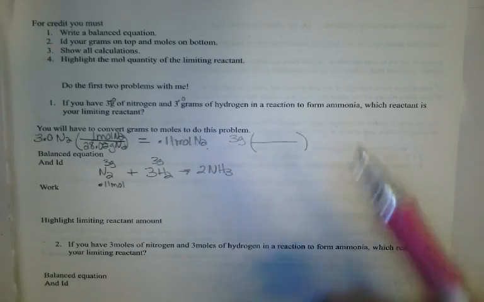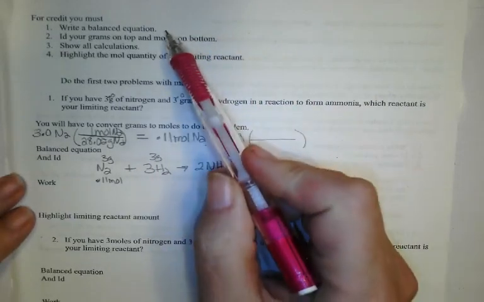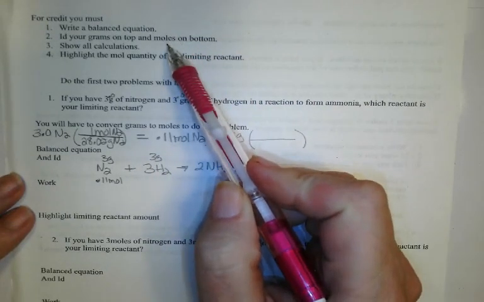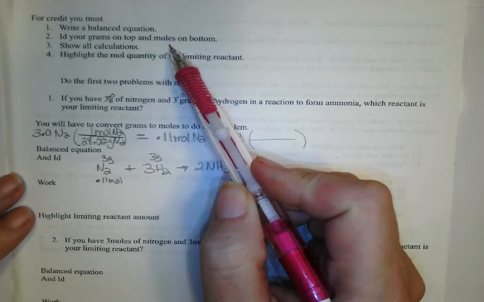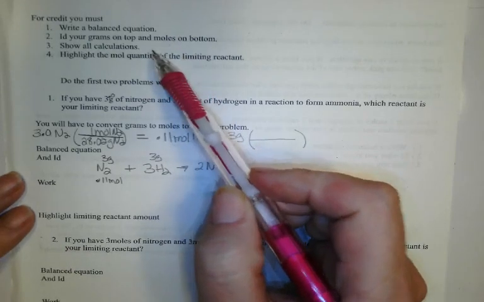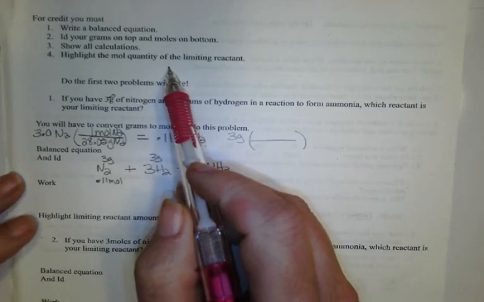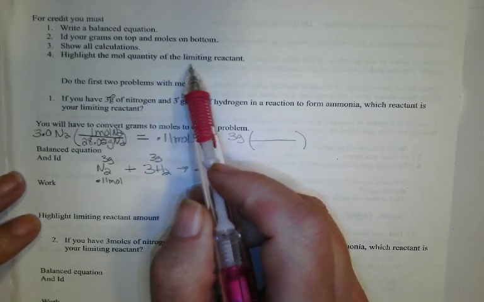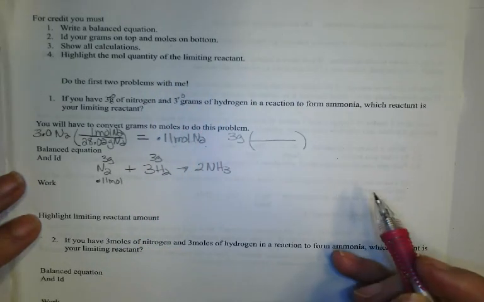So here's our first problem, and for credit on all these problems, you need to write your balanced equation, ID if you have grams on top and moles below the equation, show all your calculations, and when you're done, highlight or circle the mole quantity that is the limiting reactant.